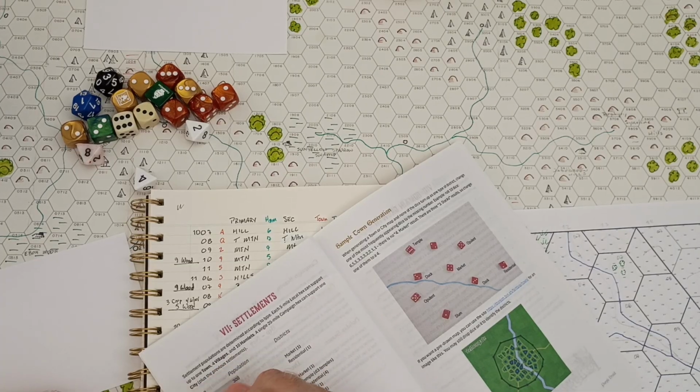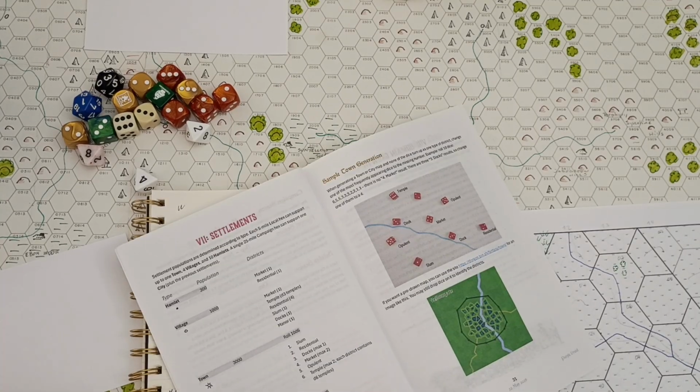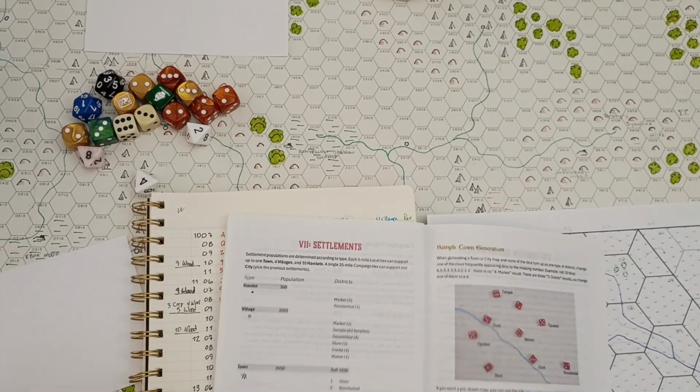Hamlet is going to be a dot. A village is going to be a circle. A town would be like that, and then a city would be 2 circles. Okay, so that's going to be our symbology.